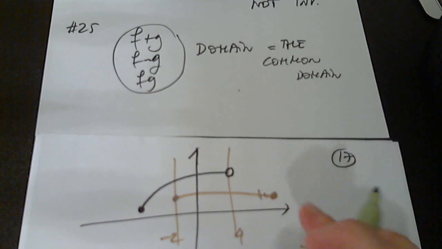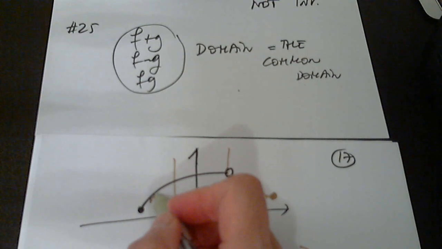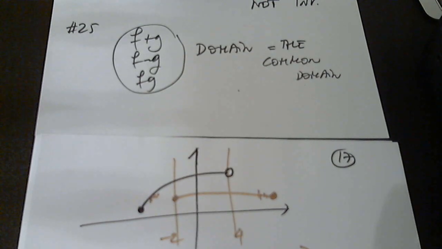Because here, only this function exists. Here, only the other function exists. So in order for us to add them, subtract them, and multiply them, we need a common domain. Good. Very good question.